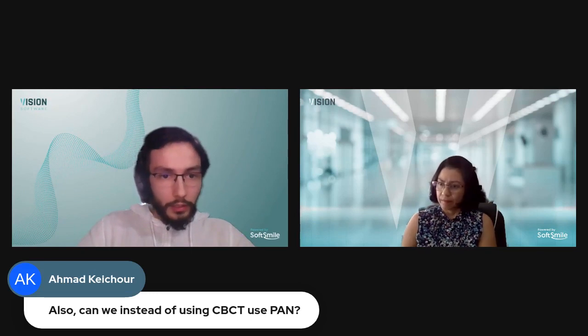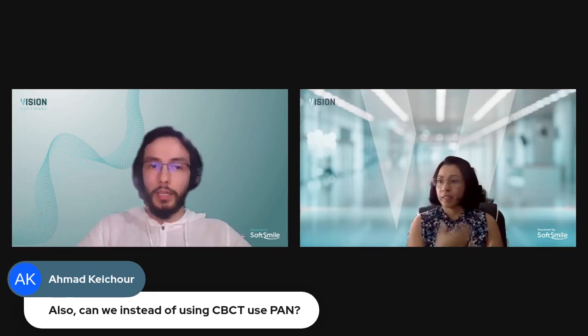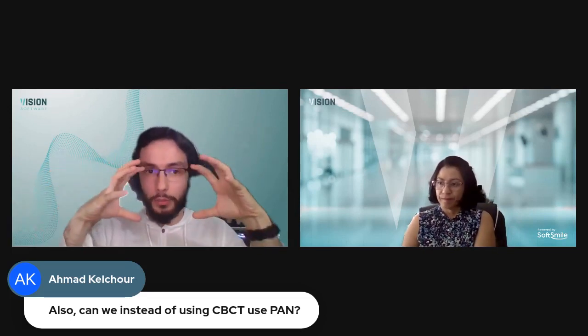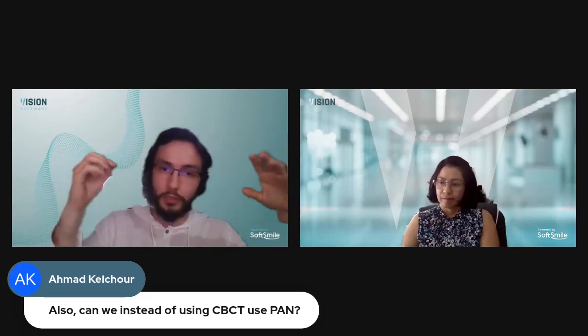So, can PAN be used instead of CBCT? I think PAN is panoramic. We do have the option to upload the JPEG of the panoramic, but that part is purely for visual identification. So you can use PAN as a reference, but the PAN is lacking the volume, right? It's lacking the volumetric information for us to extract the roots as a 3D object.